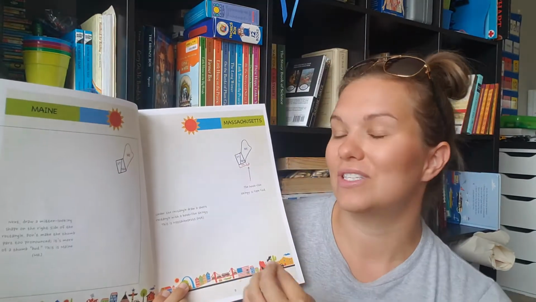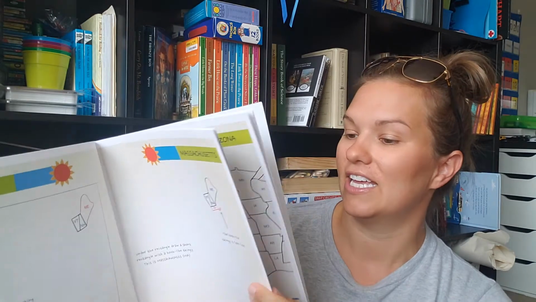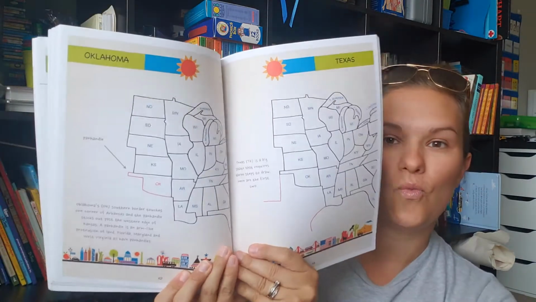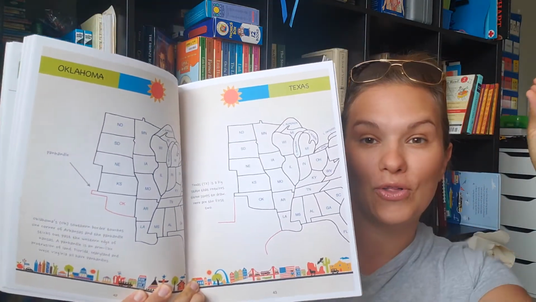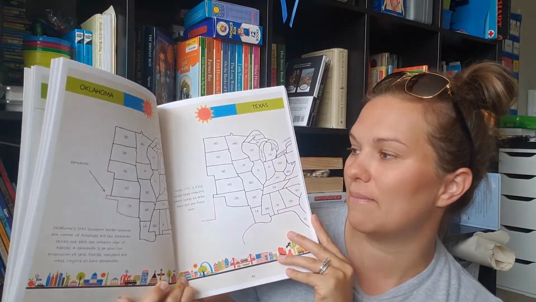And so it's giving you step-by-step instructions on how to draw each state until eventually you're working one at a time, and you're able to go all the way from coast to coast. So it's a really cool step-by-step process.